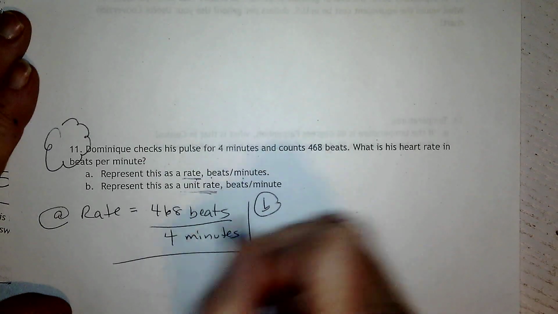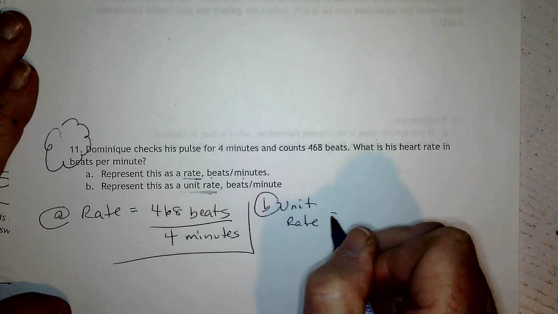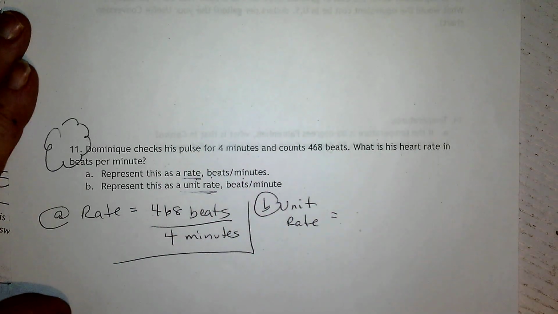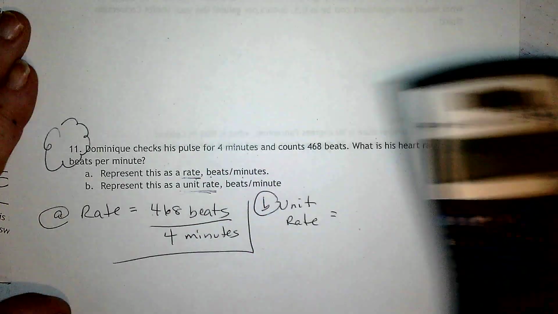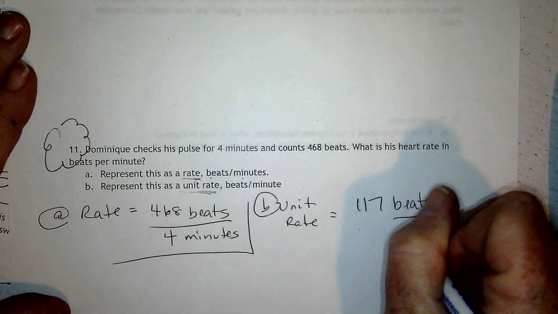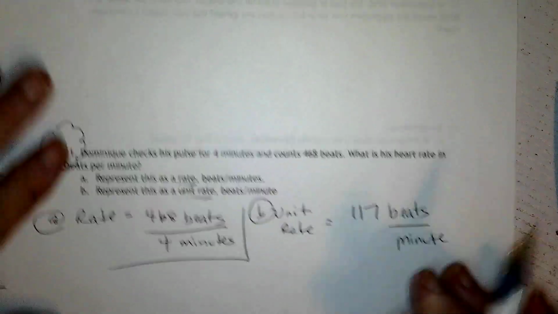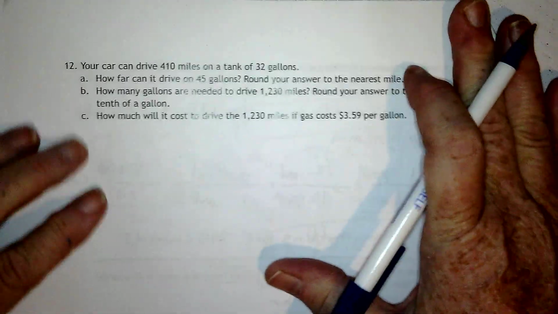For B, that's the answer for rate. For the unit rate, it is just dividing. 468 divided by 4 is 117 beats per minute. Okay? Make sure you set yourself up to make sure you have that one for your exam.